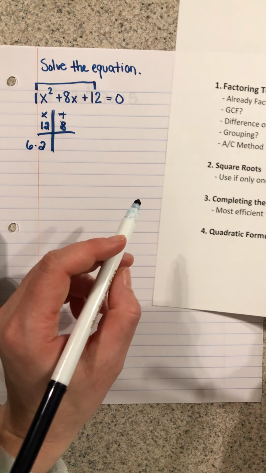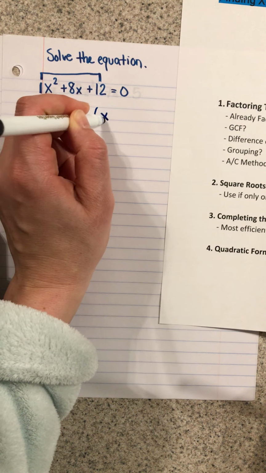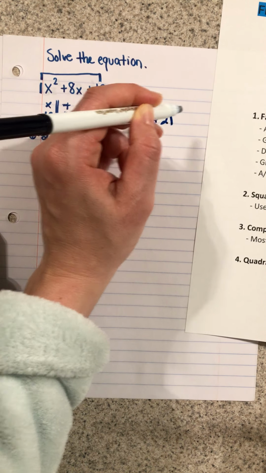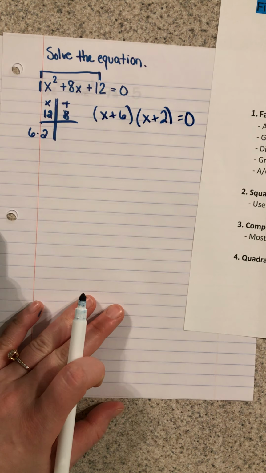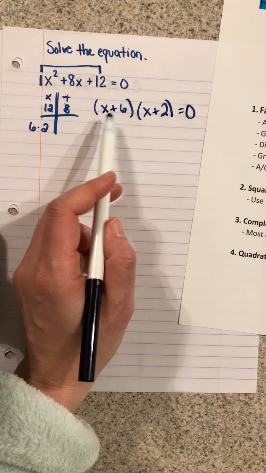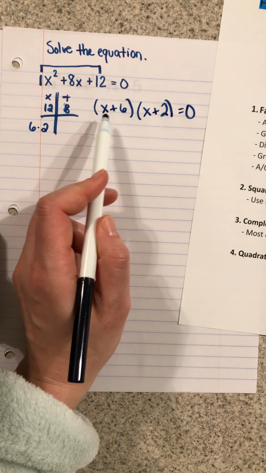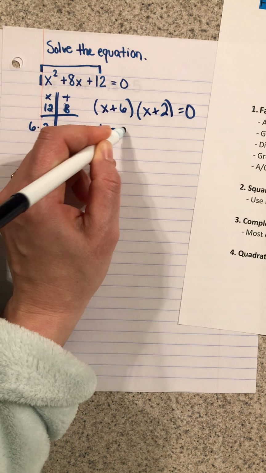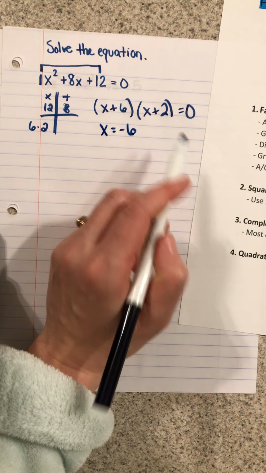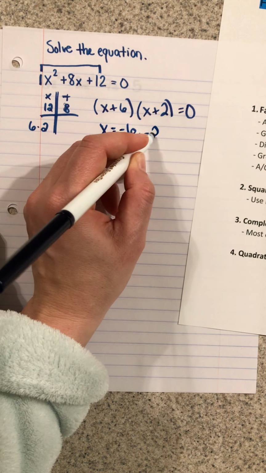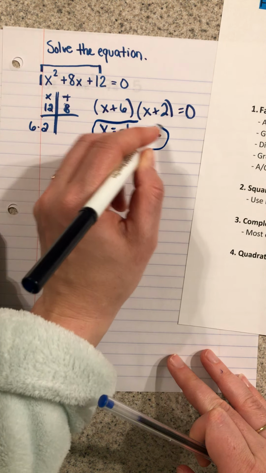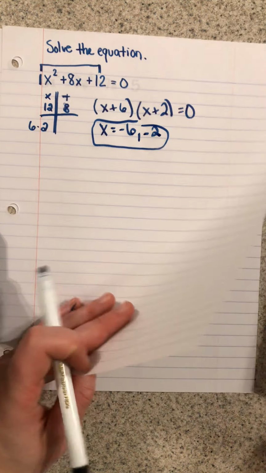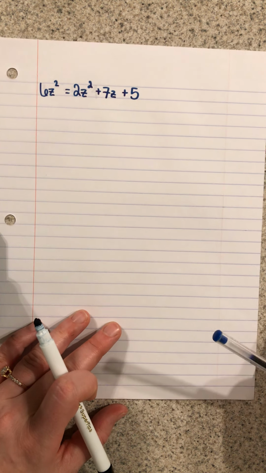This problem would factor into x plus 6 times x plus 2. Then my final answers would be the 2 values that make this piece equal 0. Negative 6 plus 6 would make 0, so one of my answers is negative 6. Negative 2 plus 2 would also make 0, so my second answer is negative 2. Okay, so we use the AC method on that particular problem. Here's the next example.